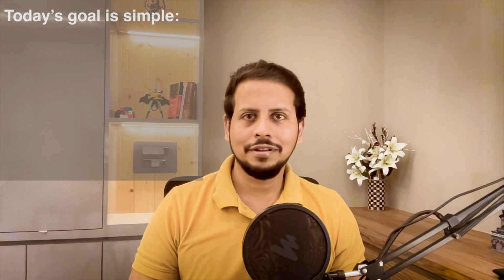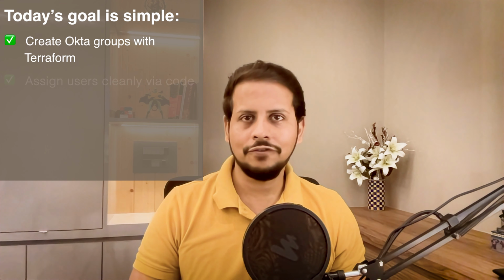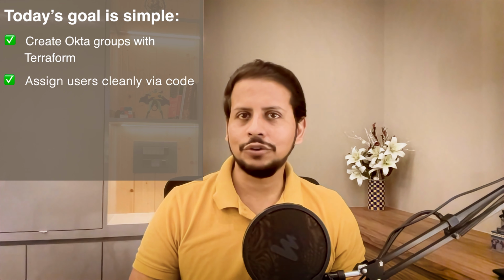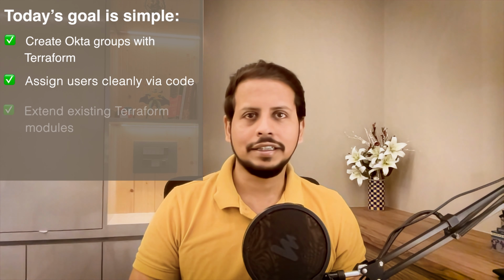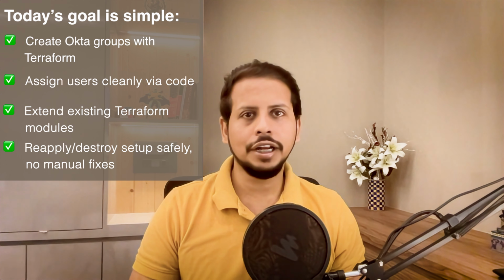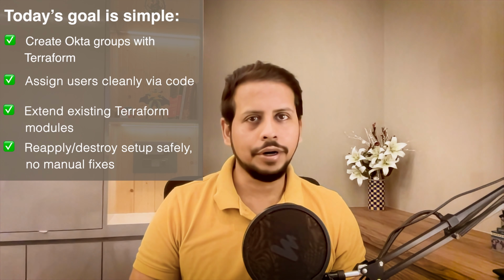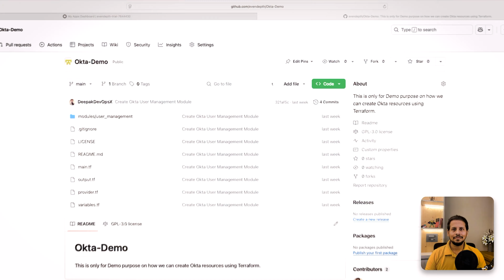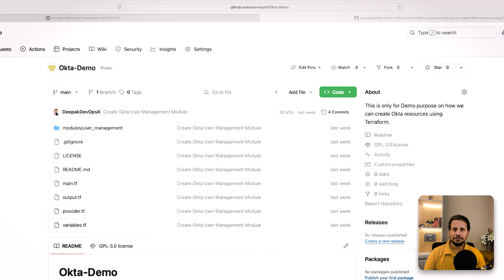Today's goal is simple. Create Okta groups through Terraform, assign users to those groups using clean code, extend our existing Terraform module structure, and destroy or reapply everything without breaking anything manually. Alright, let's jump into the code.